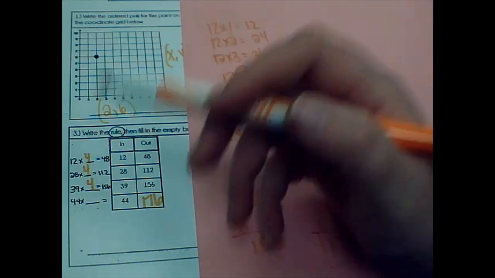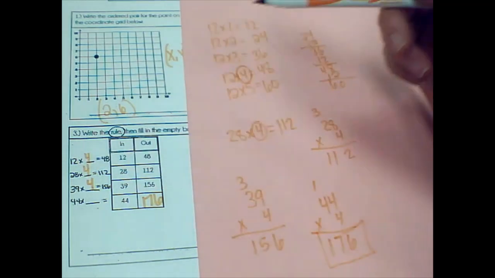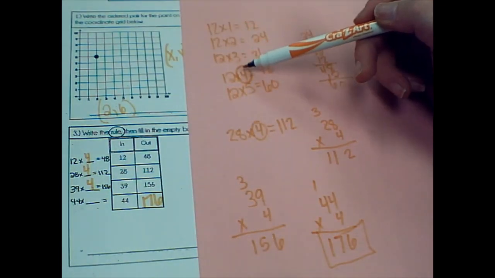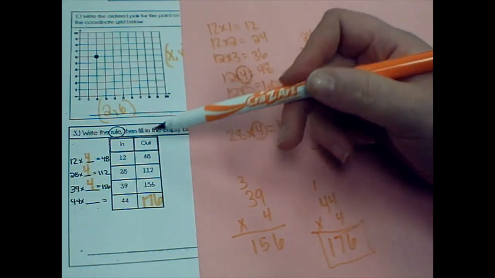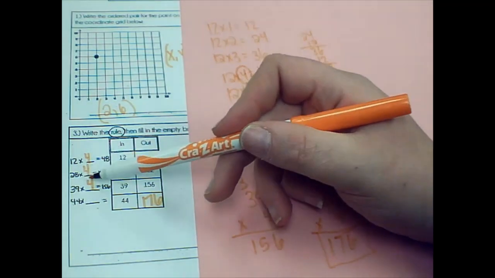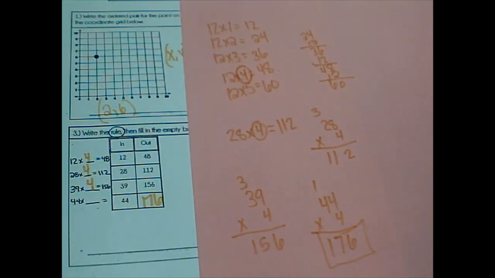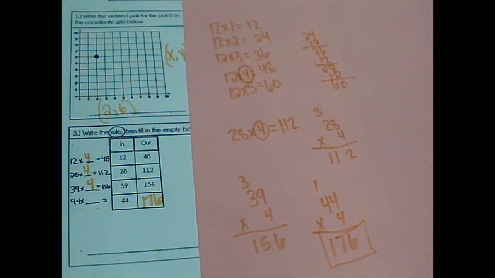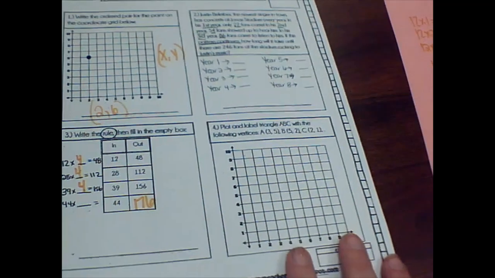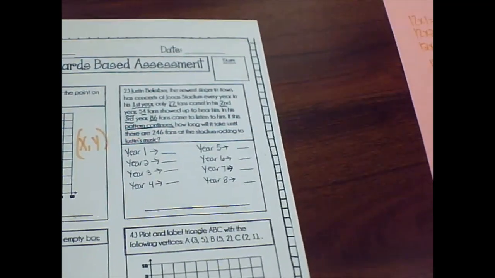All right. So remember, when you see an in and out chart like this, you just have to figure out the rule. So I started with 12, and I multiplied until I got to 48. Then I went ahead and checked to be sure that 4 was indeed my rule. So whenever you see something like that, that's what you need to do. Moving on to number 2.